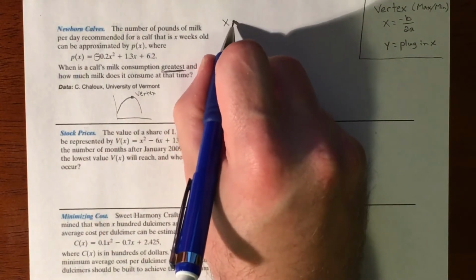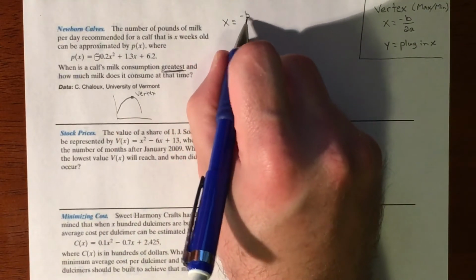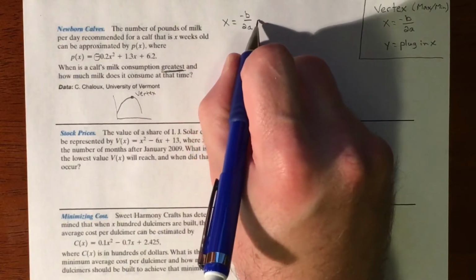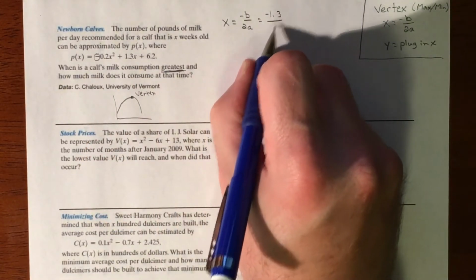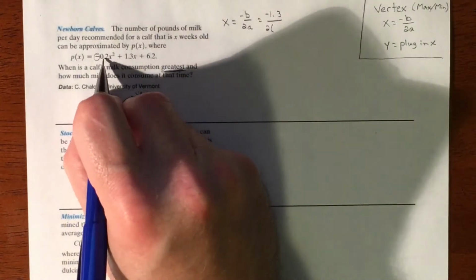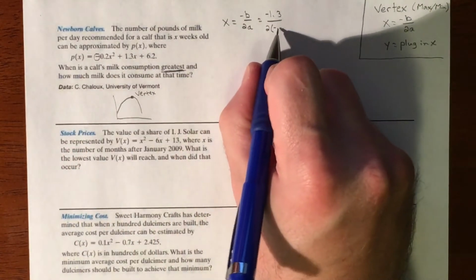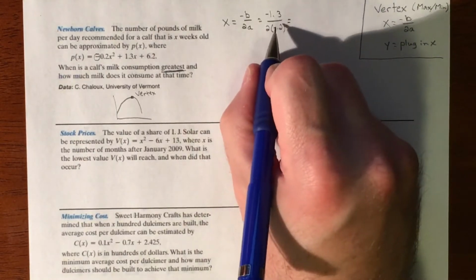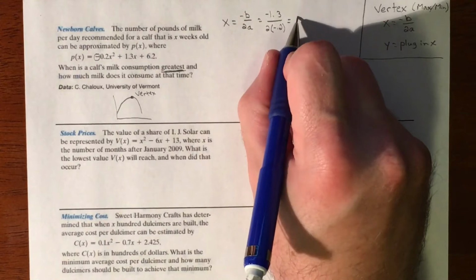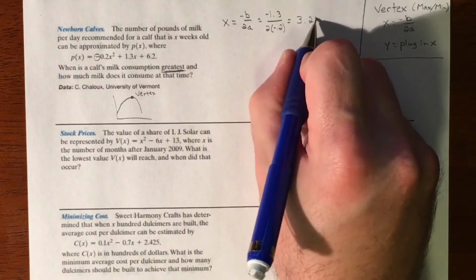So we're going to be doing x equals negative b divided by 2a. So that's going to be our b value. So that's a negative 1.3 divided by 2 times negative 0.2. So if you divide this, throw it into a calculator, that's going to get you a 3.25.